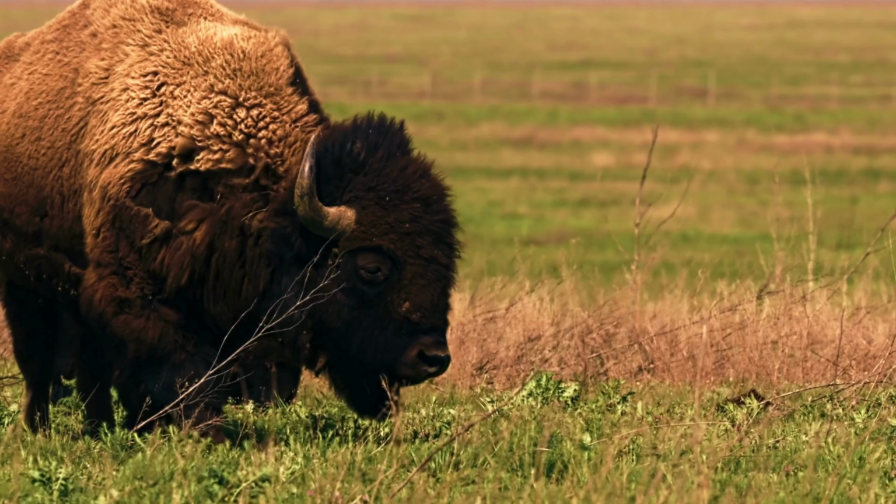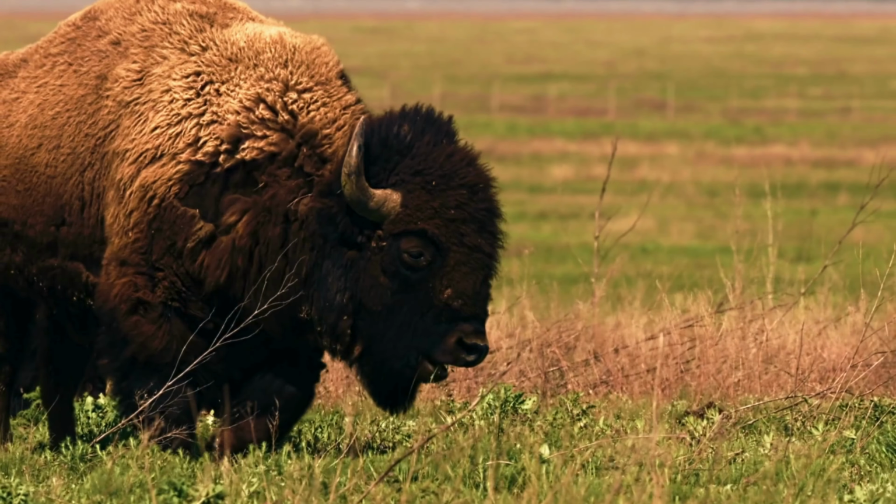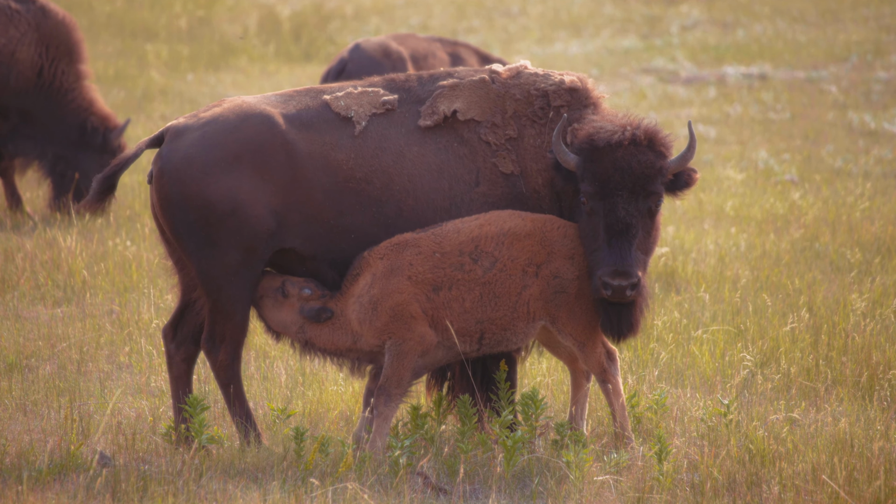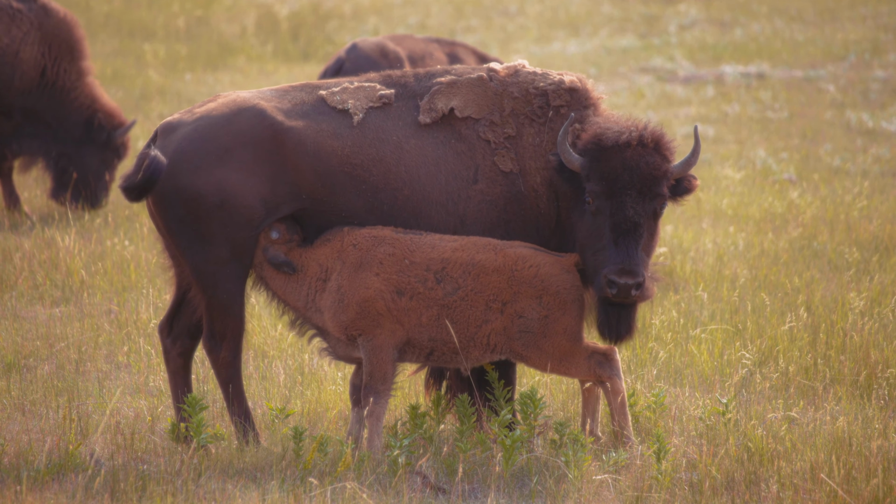That's exactly what happened to the American bison, which was hunted to near extinction. The recovered bison population today has an extremely low amount of genetic variation.